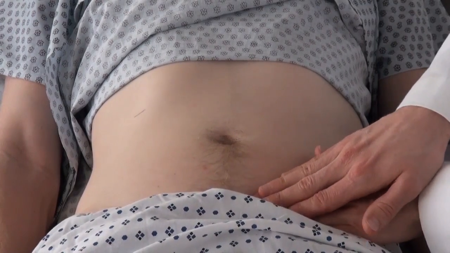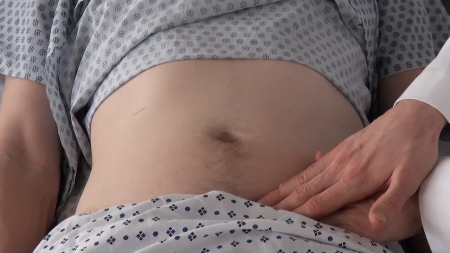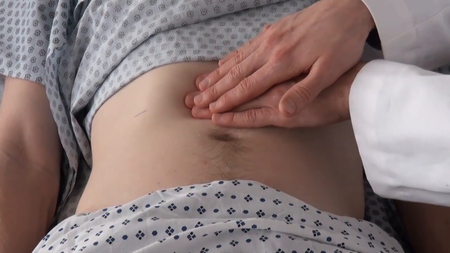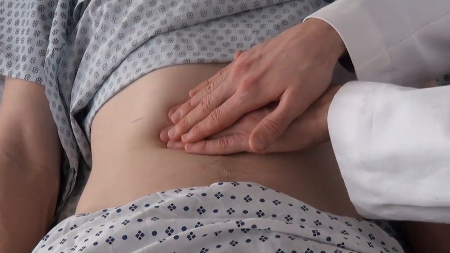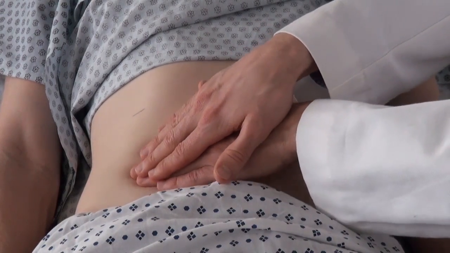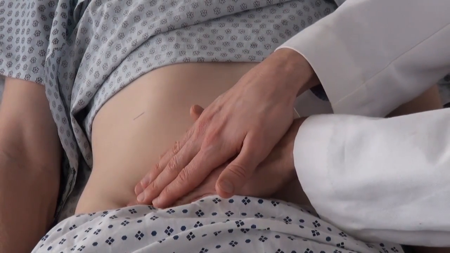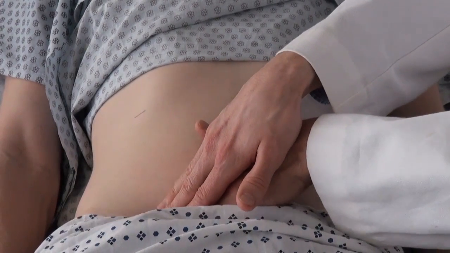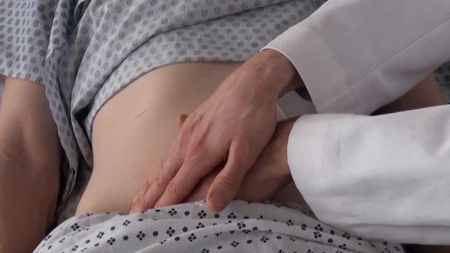You're evaluating Camper's and Scarpa's fascia and the skin for any areas where you may feel a mass, lymphadenopathy, a hematoma, an abscess, any sort of mass-occupying lesion that may be in those spaces. I'm feeling for any bulges or any hernias as well while I'm doing this.